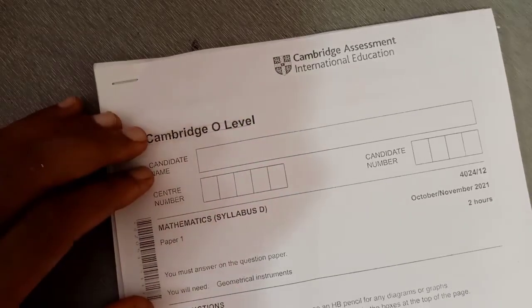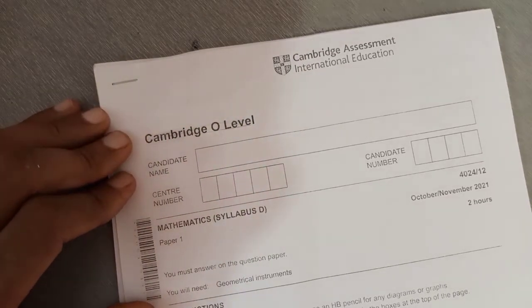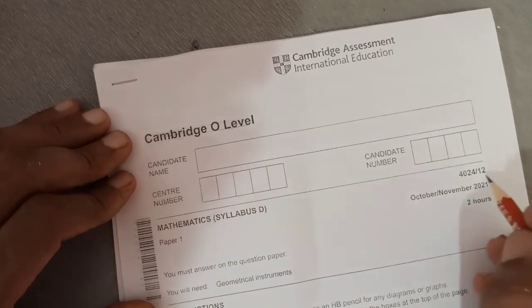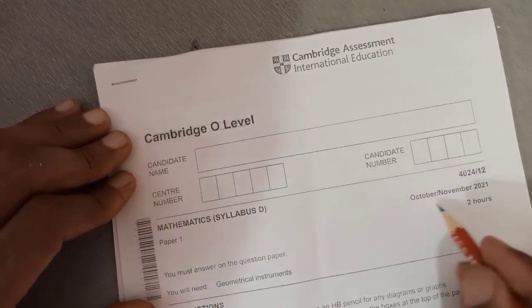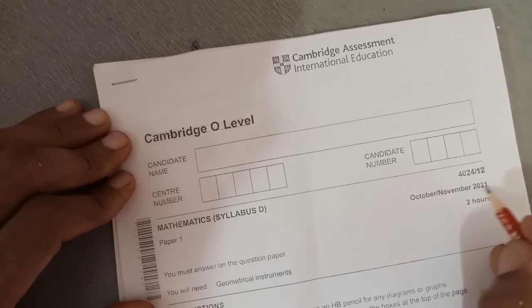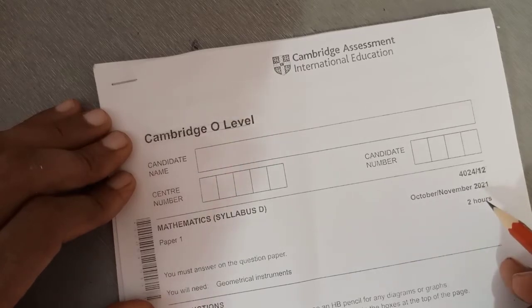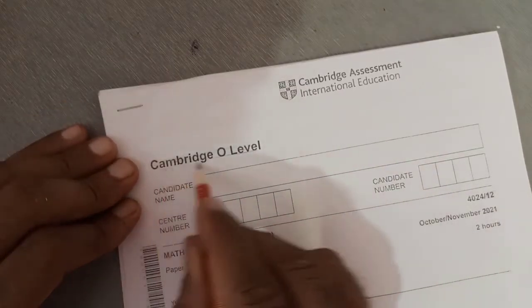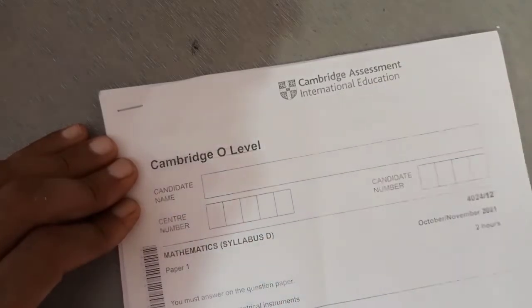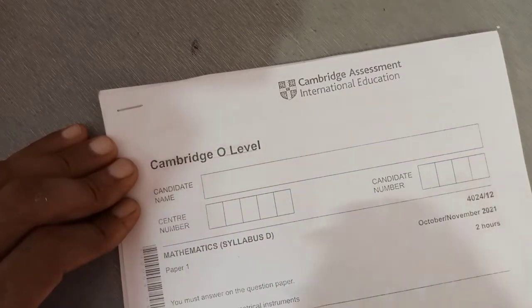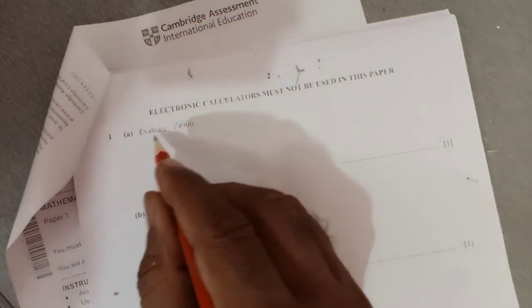Assalamu alaikum bachcho. Today I will solve Paper 1 Variant 2, October-November 2021. Syllabus is Cambridge O-Level series, Mathematics syllabus D. Now this is question 1, part A.